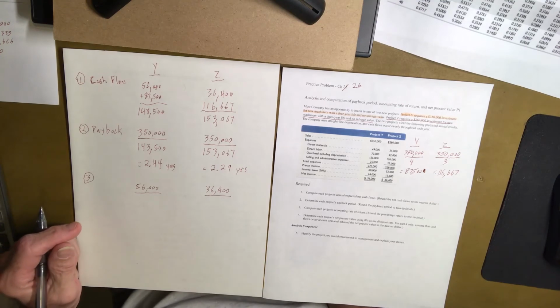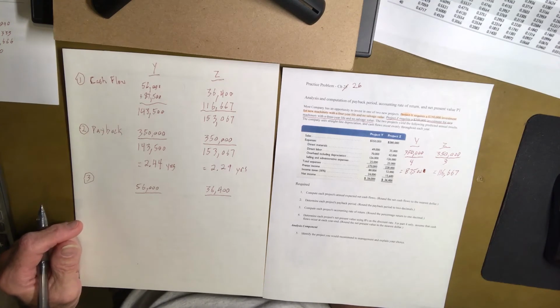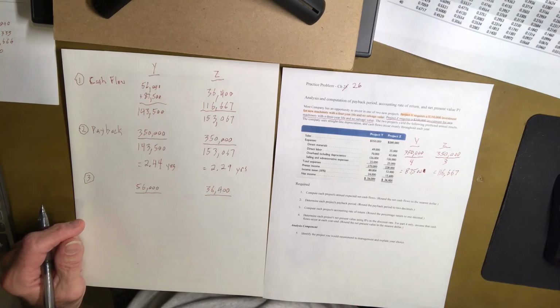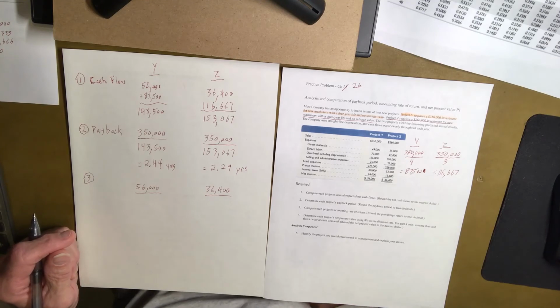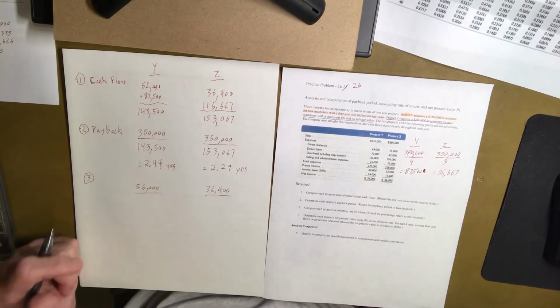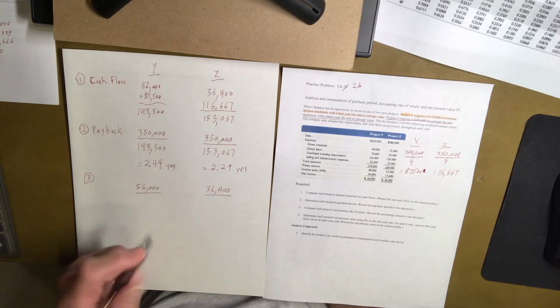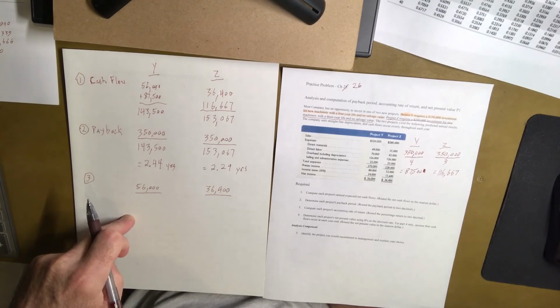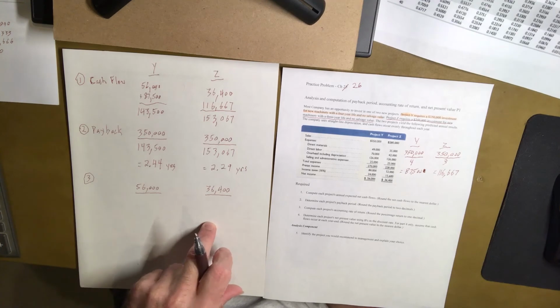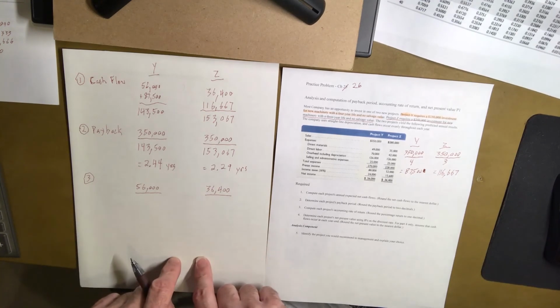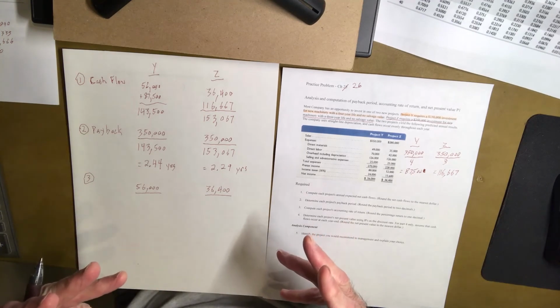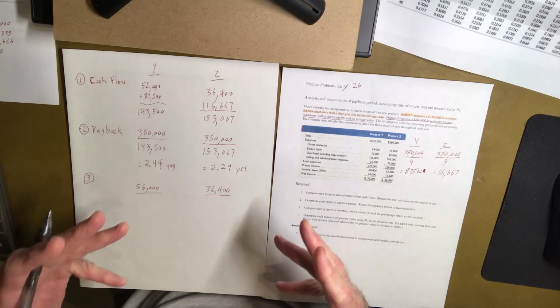We did inventory and accounts receivable, the turnover for inventory and the turnover for accounts receivable. You had to have average accounts receivable or average inventory. So you took the beginning of the year inventory and the end of the year inventory, you add them up, divide by 2 to get an average inventory, okay? Well, you do the same thing here too.